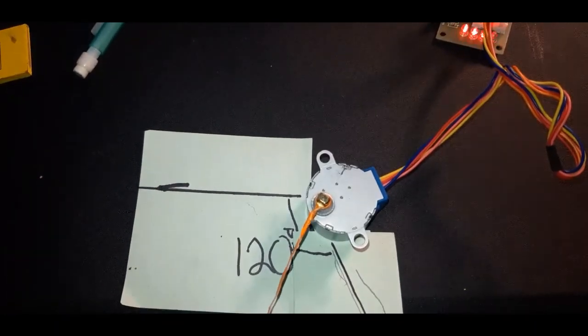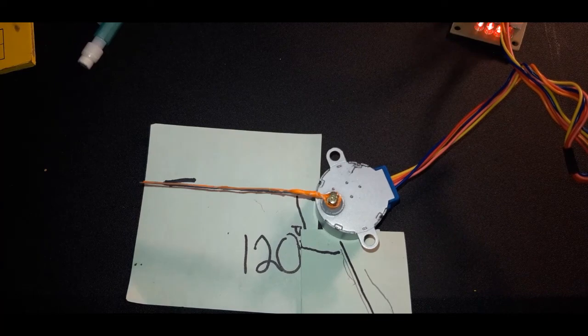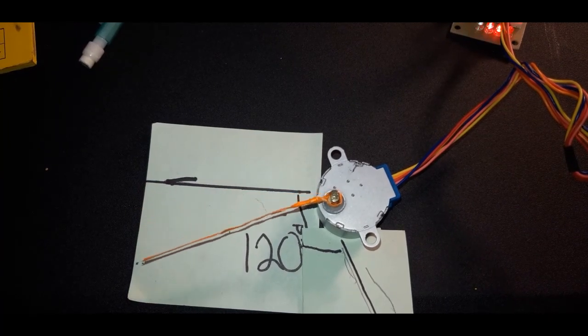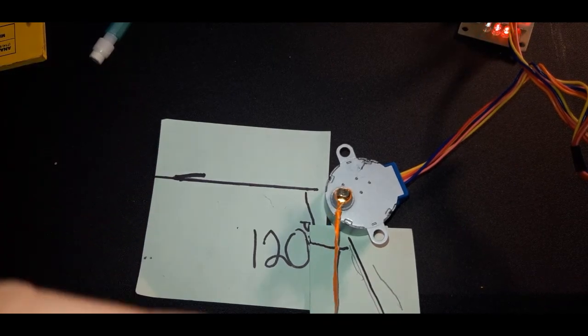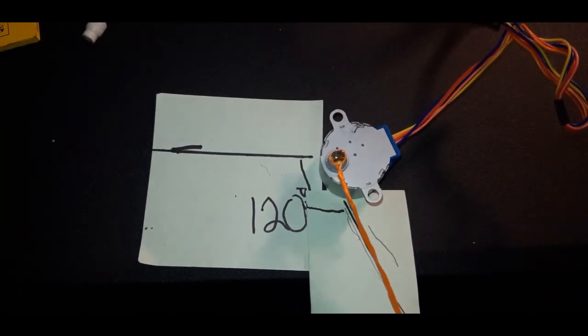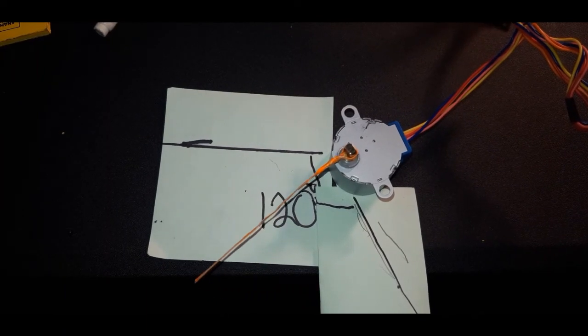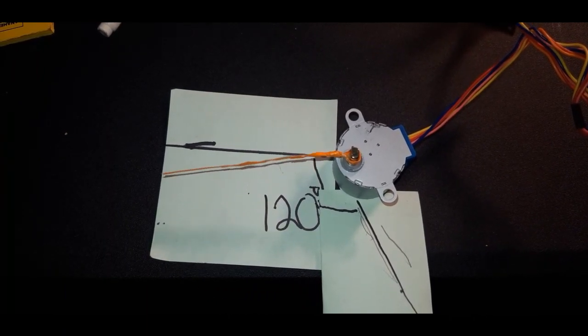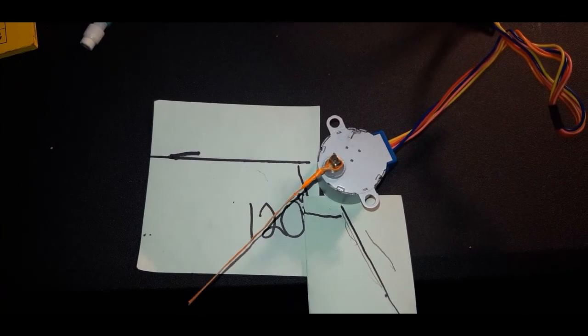So that's a quick show of how it works. It hits the 120 mark, going clockwise and counterclockwise 120 degrees. And yeah, there you go. So that's it. All right.